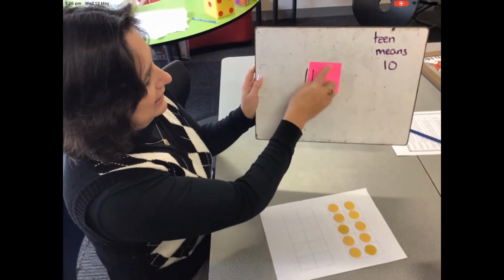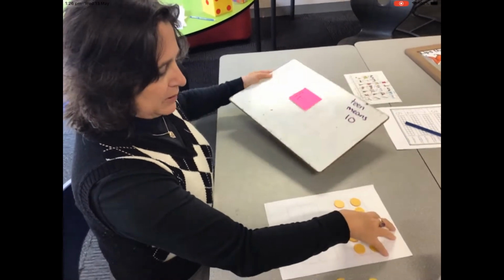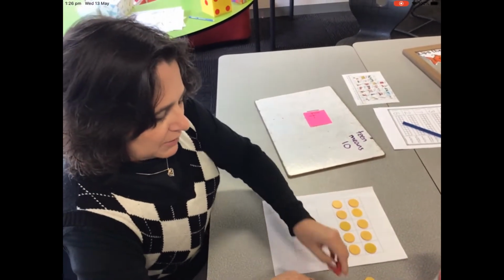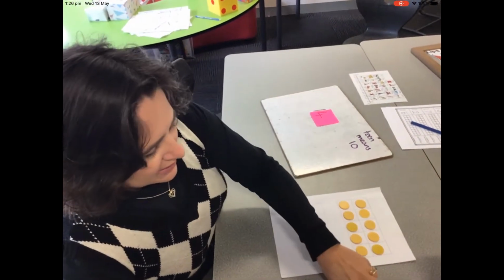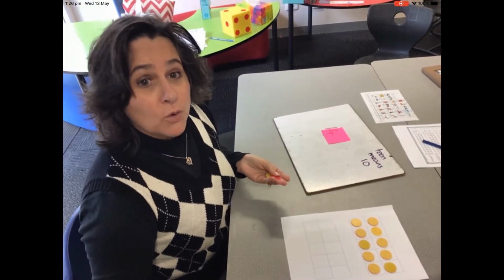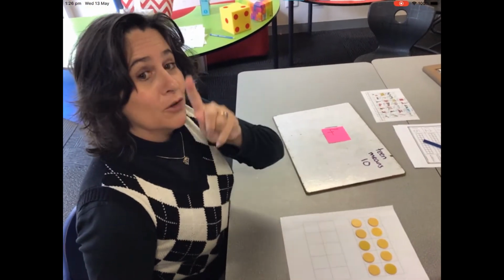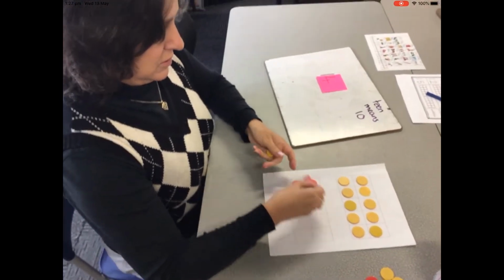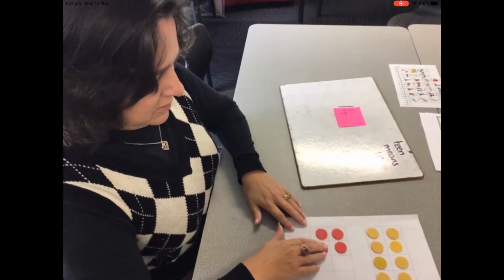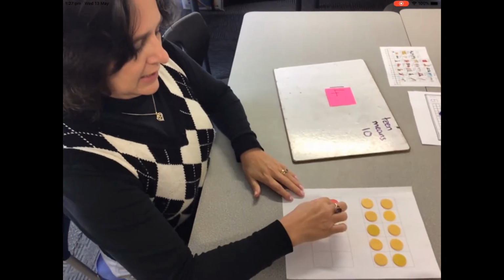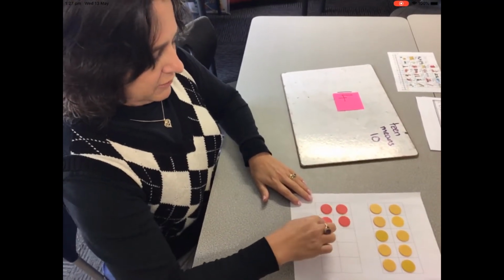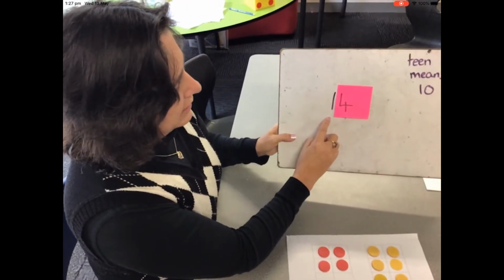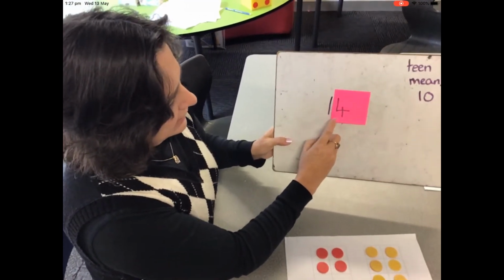We're going to make this teen number now by building it with 10 here. We've got 10. So how many counters do you think we're going to need to make it a teen number, to make it 14? And if you thought 4, you're right. So here we go. So 10, 11, 12, 13, 14. And as I've done here, that is how you write 14. A 1, then a 4.